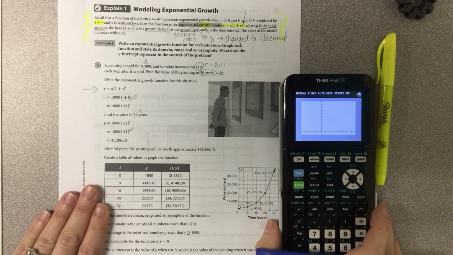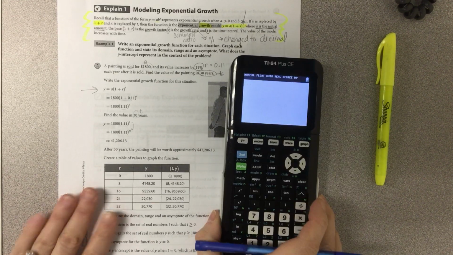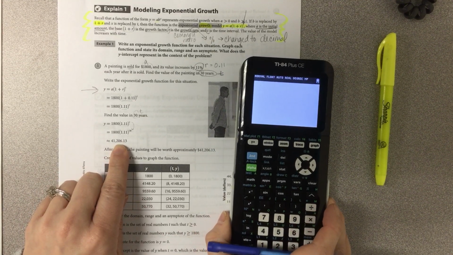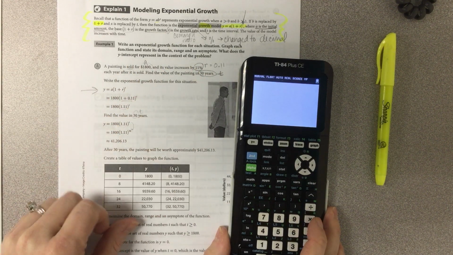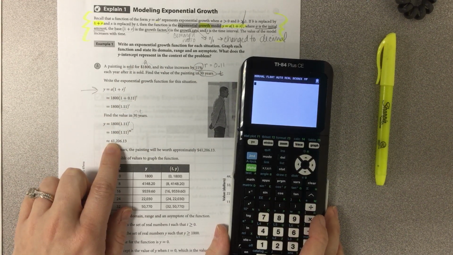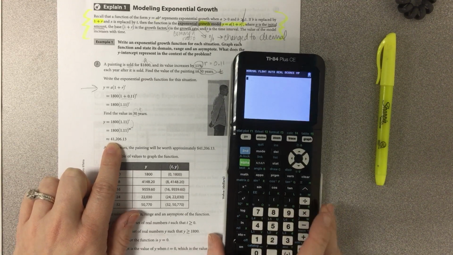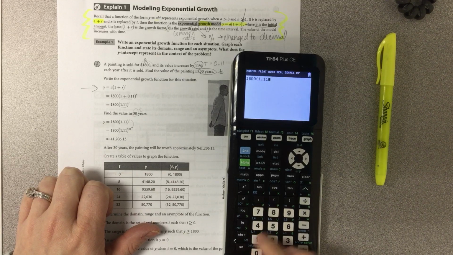And you know what? I didn't change my window, so it may not come up nice and pretty. So let's get out of there. And we'll just plug in and see, because what you're going to be asked with these questions is to use this function, use the information they've given you from the real world problem, and actually answer the question. After 30 years, how much will it be worth? Okay, so again, 1,800 times 1.11 to the power of 30.